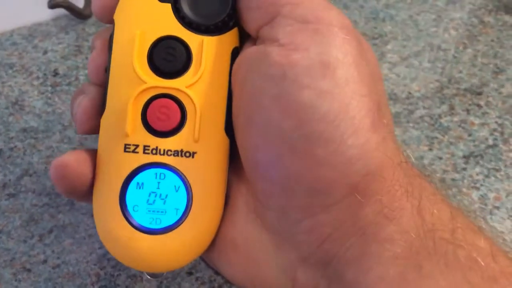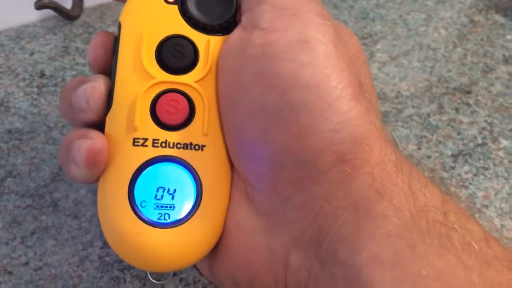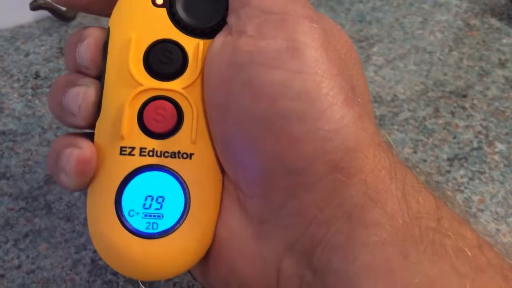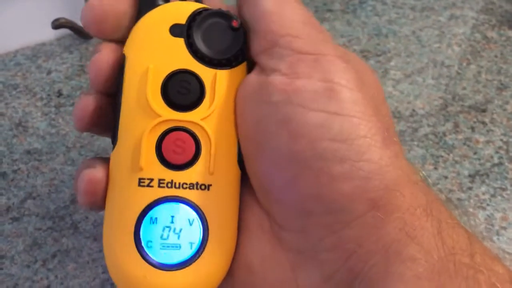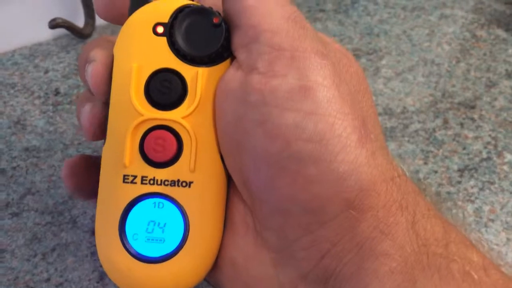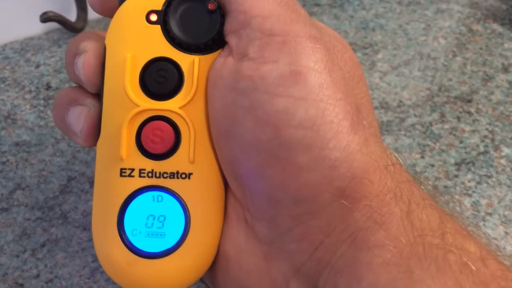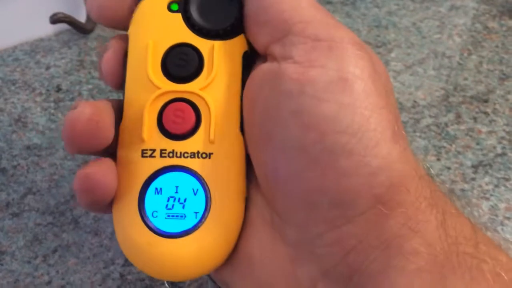Okay, if I want to boost the continuous, say I'm on dog 2 and I need the boost, then I hold in the continuous stimulation and I tap the one above it. That will give me a boost of 5 points higher. If I'm working dog 1, here's my stimulation, I'm on 4. If I want to boost that, I tap the one below it at the same time and it'll give me a boost to 9.